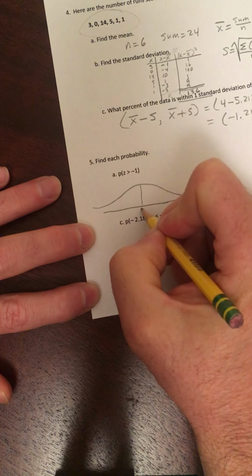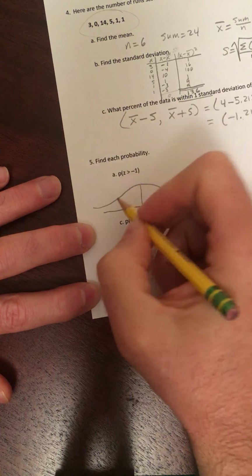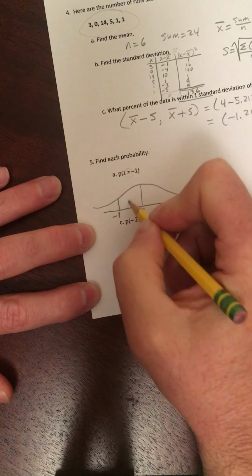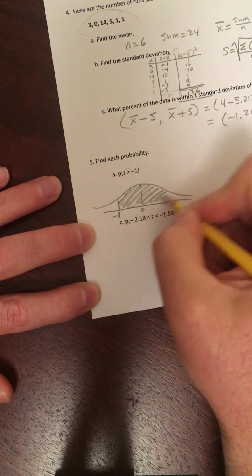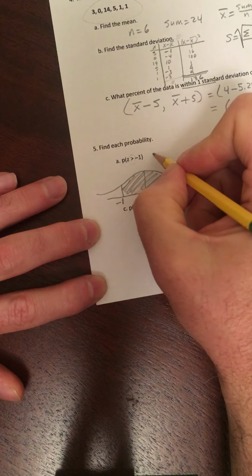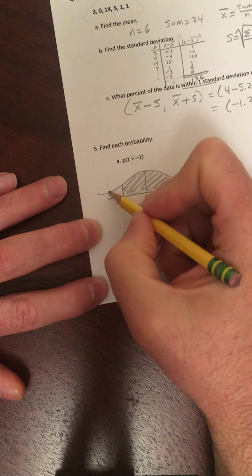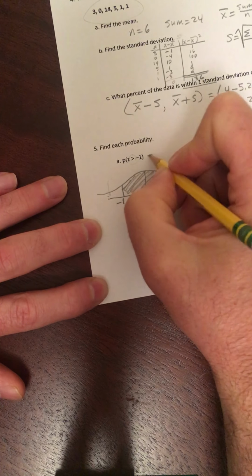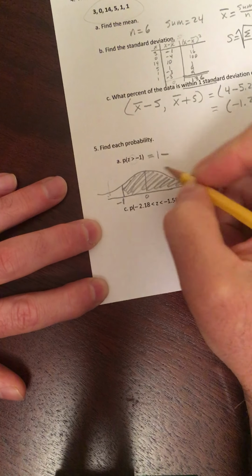So here, of course, the mean has a z-score of 0. I'm at -1. That's the z-score, -1, but I want greater than -1. So I want above that z-score. And so when I go to the table, it always gives me this area to the left. So I'm going to have to adjust it by subtracting from 1 to get the area greater than that z-score.